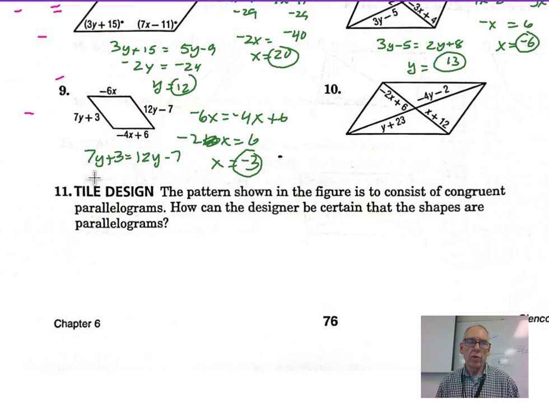And doing the y's, 7y plus 3 equals 12y minus 7. Take 12y away from both sides, minus 5y. Take 3 away from both sides, equals minus 10. Divide by negative 5, y equals 2. So those are the numbers that will make that into a parallelogram.